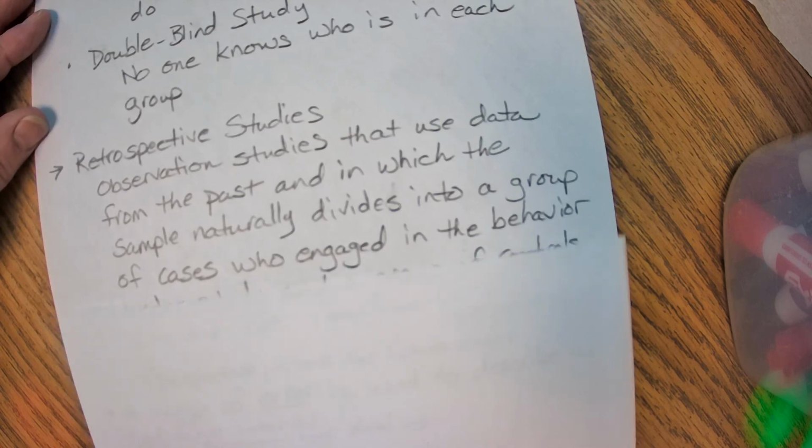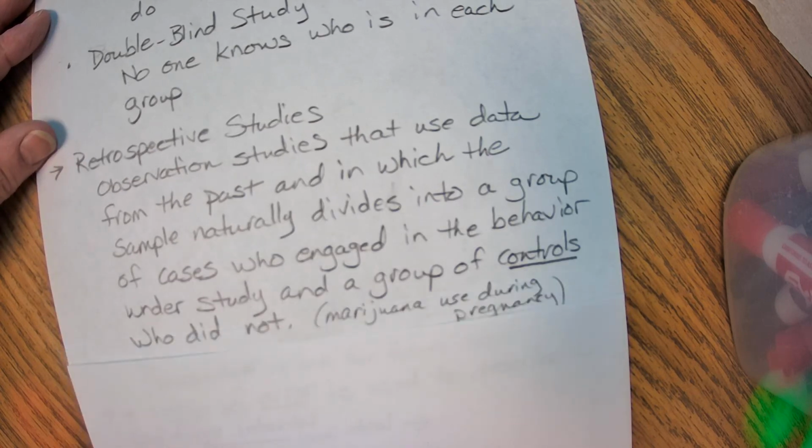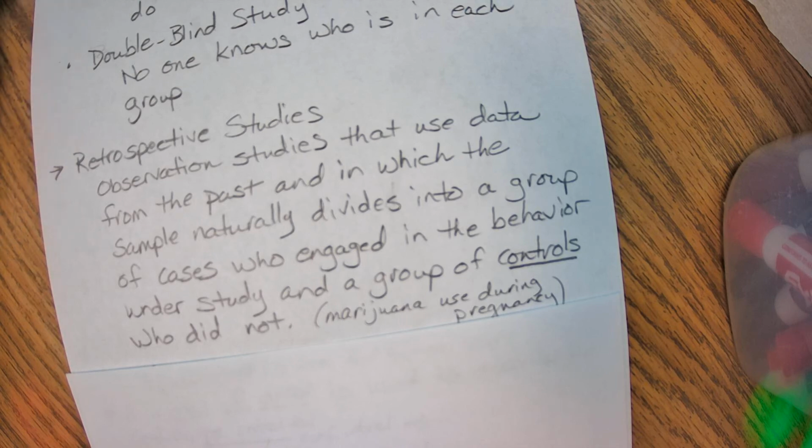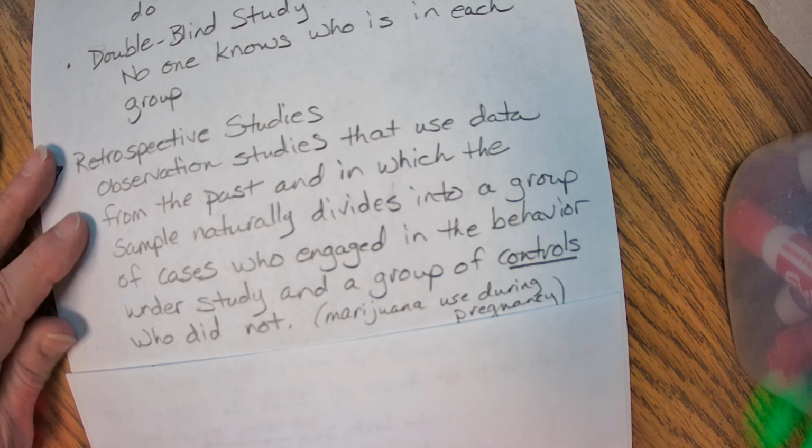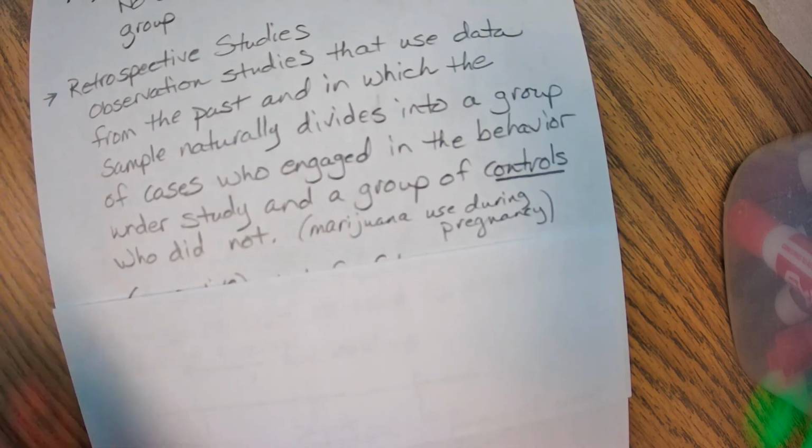Retrospective statistical studies are observational studies that use data from the past in which the sample naturally divides into a group of cases who engaged in the behavior under study and a group of controls who did not. For instance, let's say you were doing a study on how marijuana use during pregnancy affects the unborn child. Well, obviously you would not take a group of people and make half of them smoke marijuana. That would be very unethical.